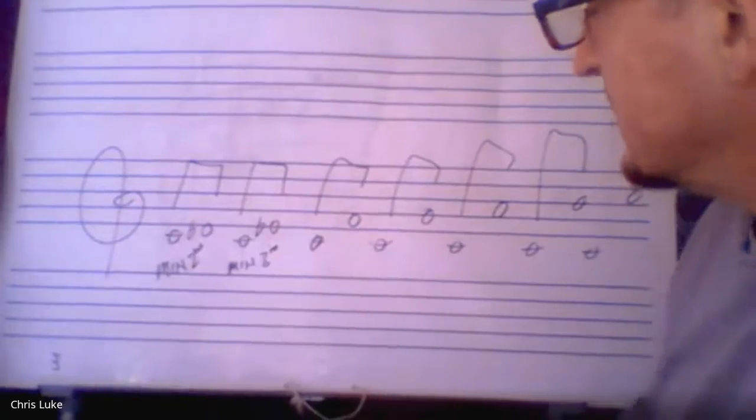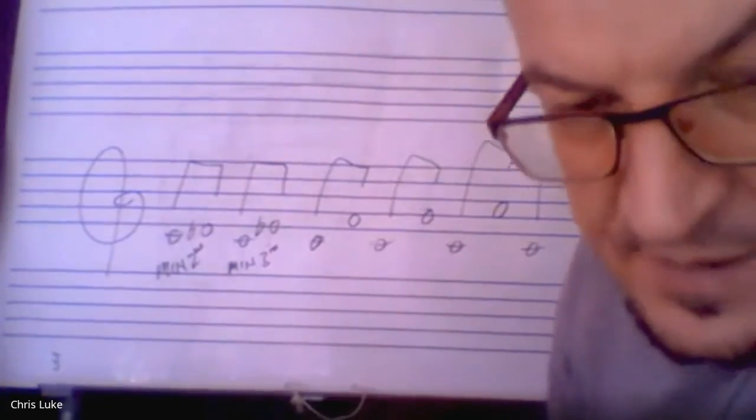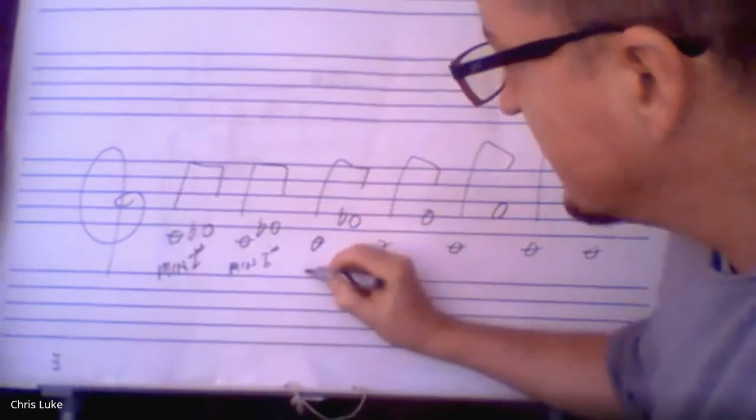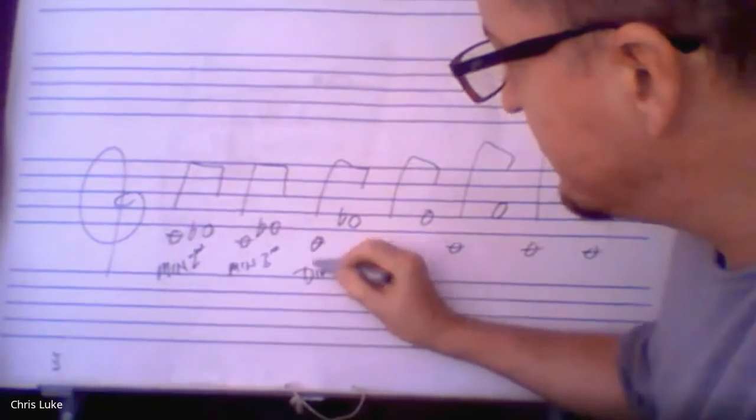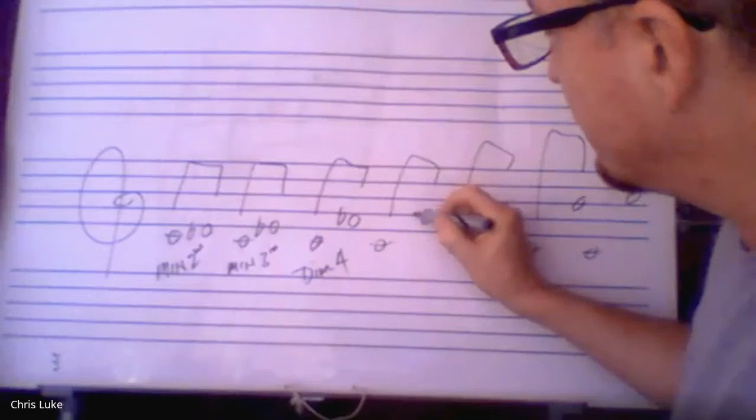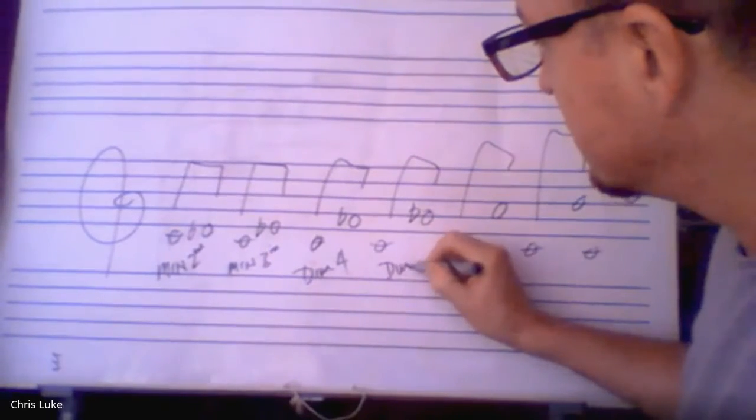If I flatten a perfect, it immediately becomes diminished. It doesn't go to minor. So it goes straight to a diminished. You can just put dim fourth. If I flatten a perfect fifth, it becomes a diminished.